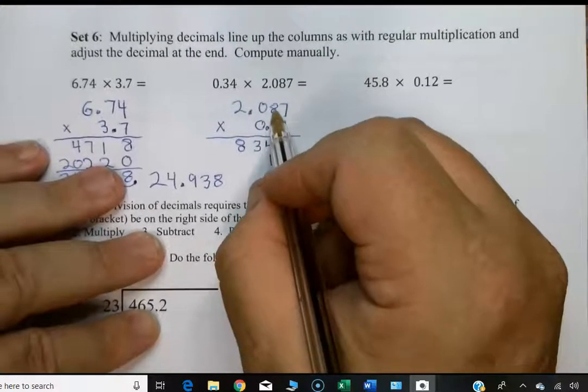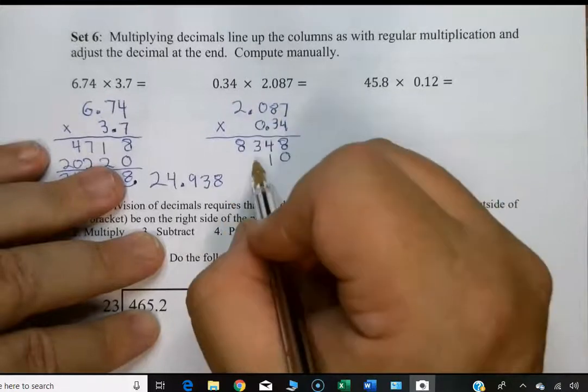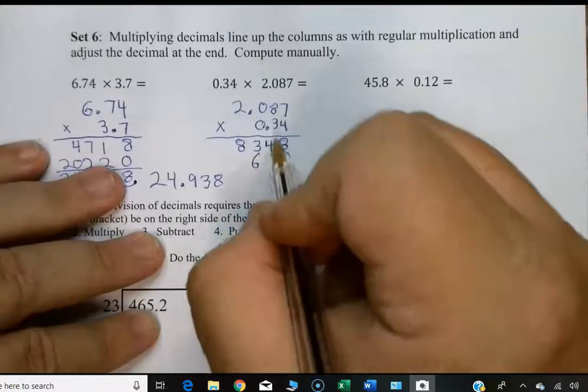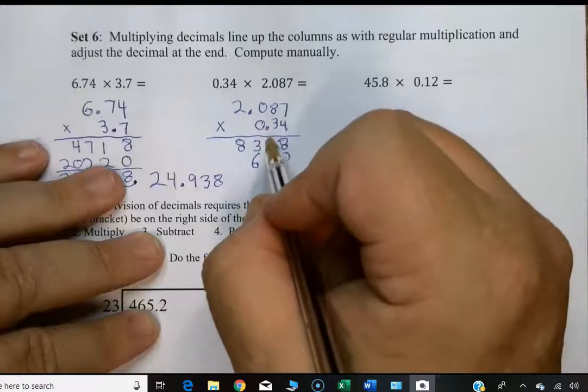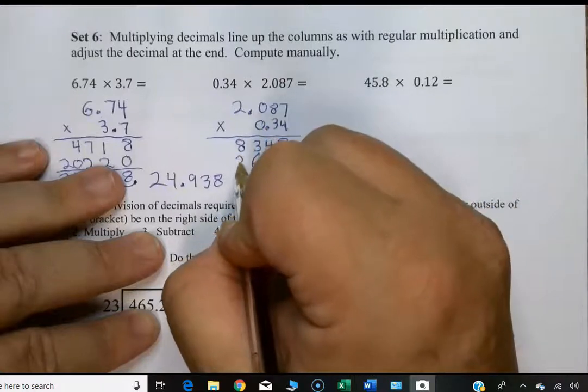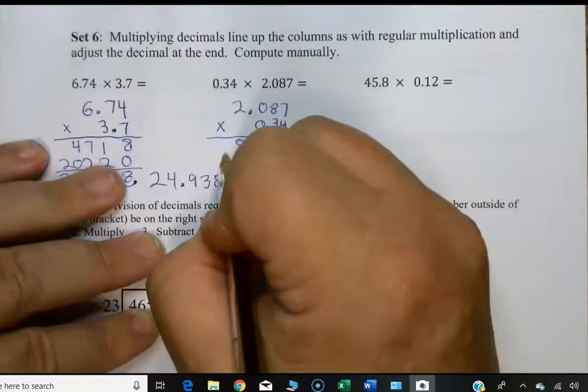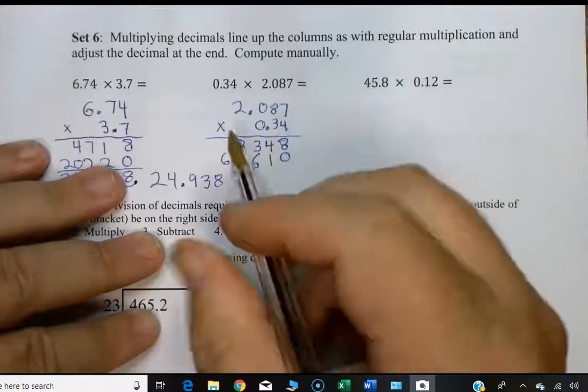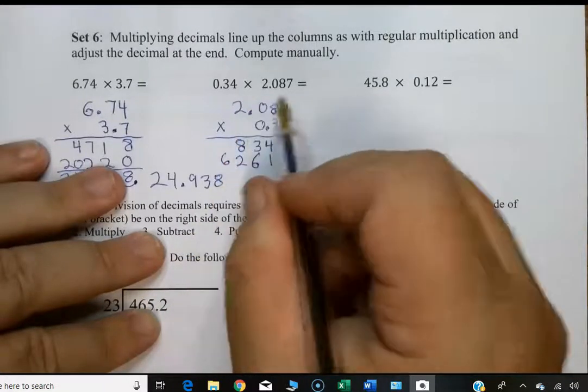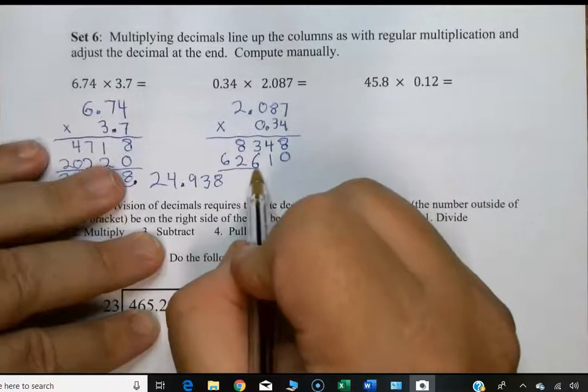3 times 7 is 21. You're going to carry the 2. 3 times 8 is 24, plus 2 is 26. And 3 times 0 is 3, but you have the 2 from the 26, that goes there. And 3 times 2 is 6. Okay, the zeros are just going to all zero out, so don't even worry about that.